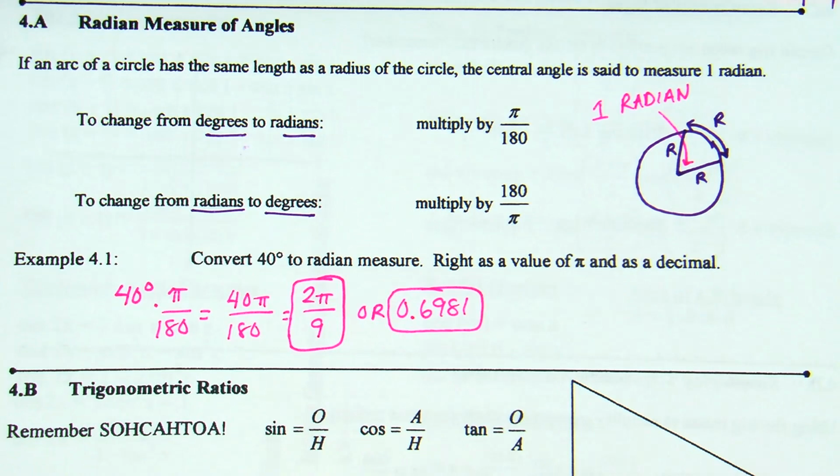Radians, I'm just putting the note here, are considered unitless. So if you see something in measurements and you don't know if it's degrees or radians, degrees will have a label. If there's no label specified, you assume that it is radians.